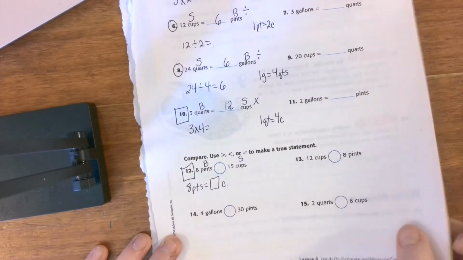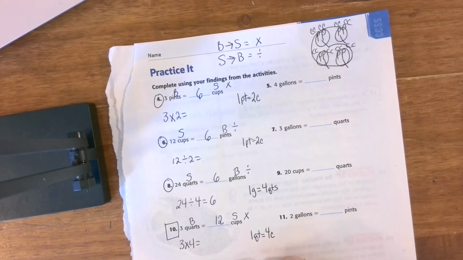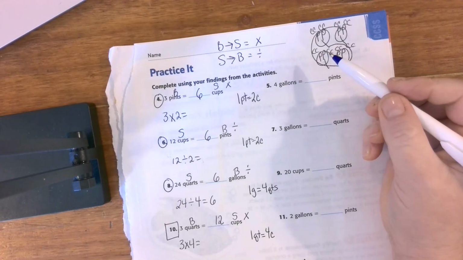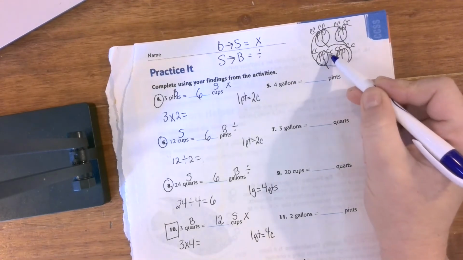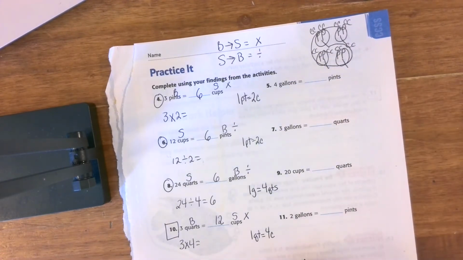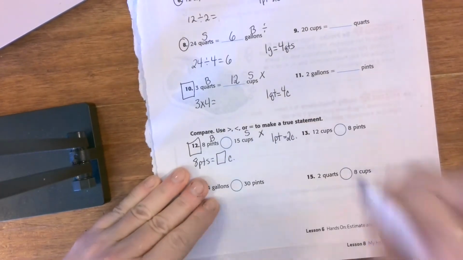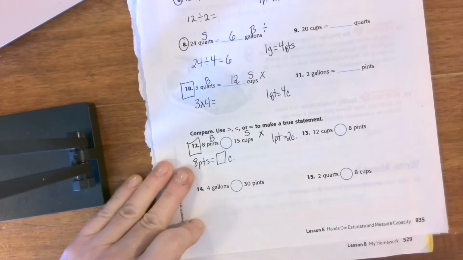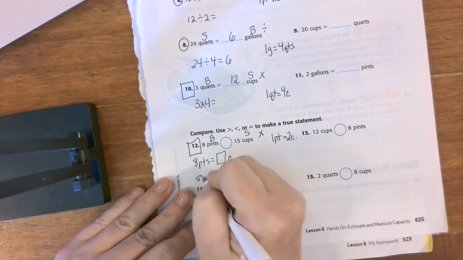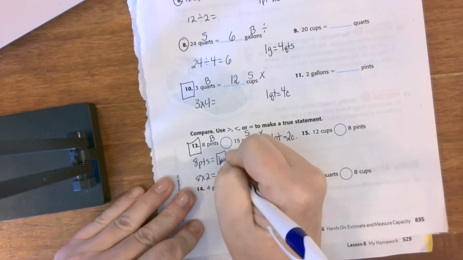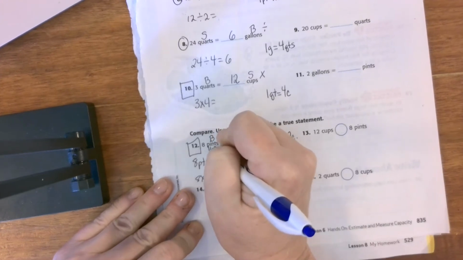So I'm going to come up to my formula. Pints, 2 cups. 1 pint equals 2 cups. 8 times 2 is 16. So this is 16 cups.